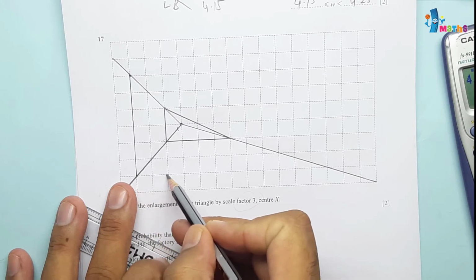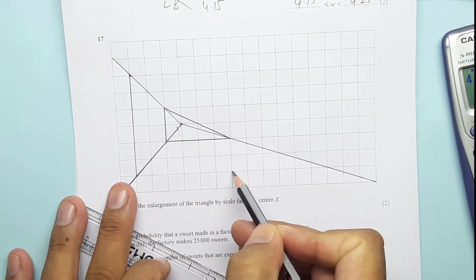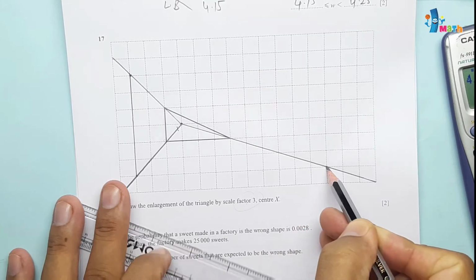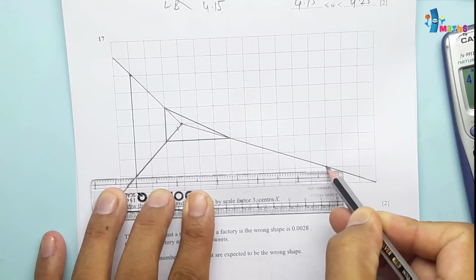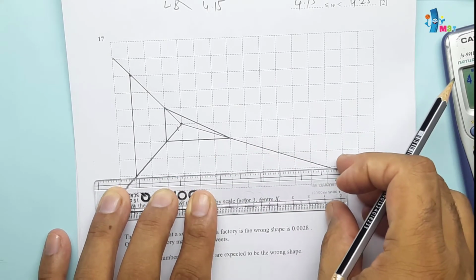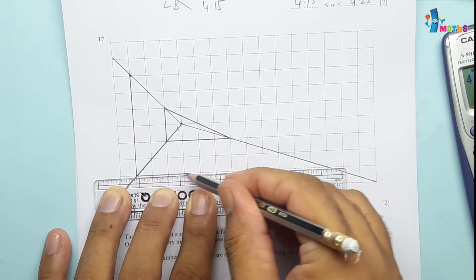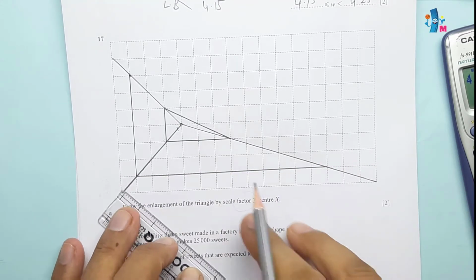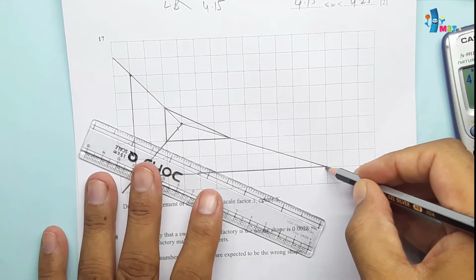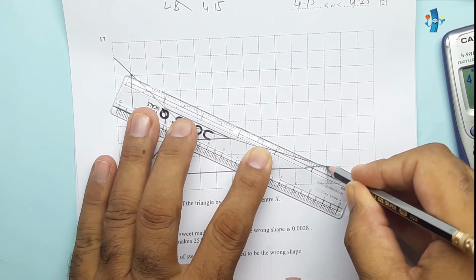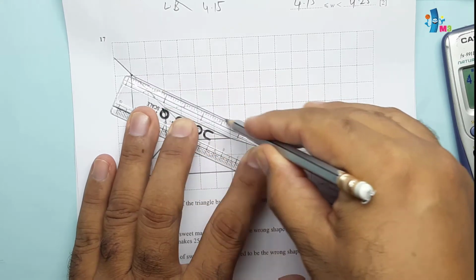So 1, 2, 3, 4, 5, 6, 7, 8, 9, 10, 11, 12. Everything should be on the lines which we have drawn. So carefully we will be drawing this line. So this is also done. And now the third part, we have to join this with this one to get completed.